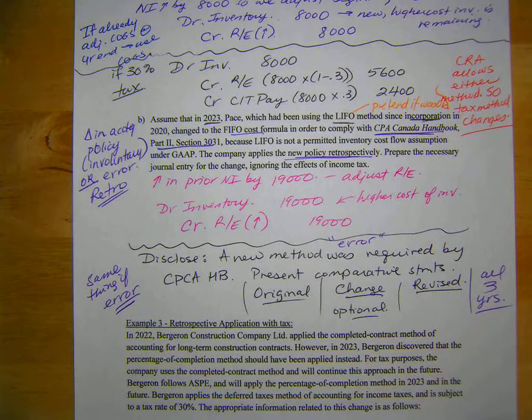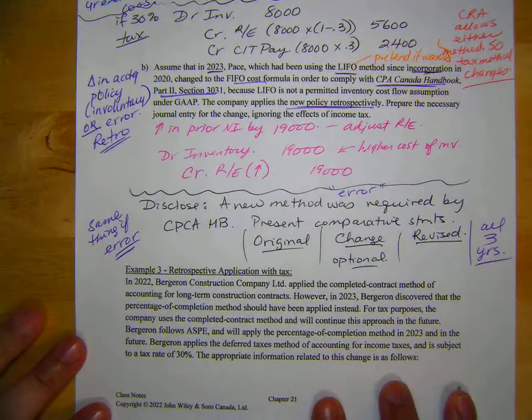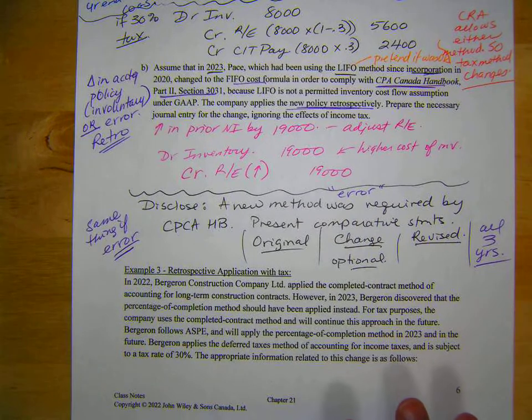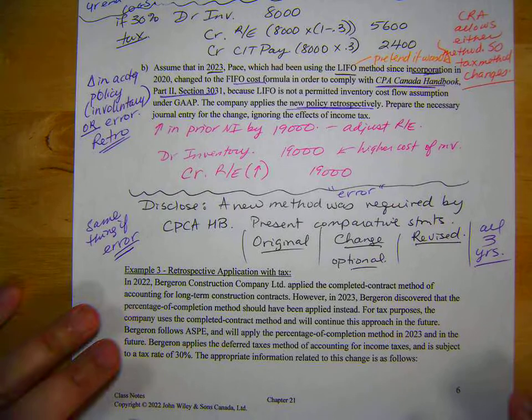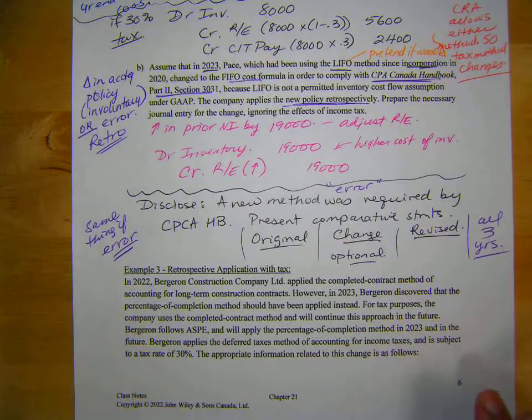Welcome back, Chapter 20, Example 3. So, this one is retrospective application with tax. And again, remember, the questions won't say that. You're going to have to read through and go, what is this?